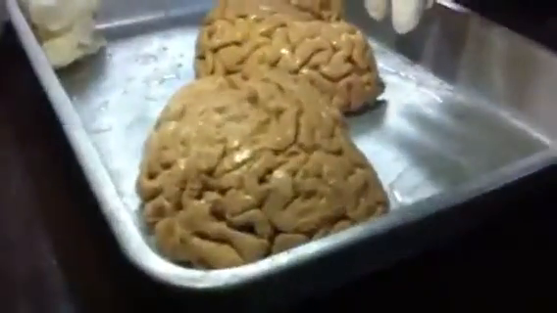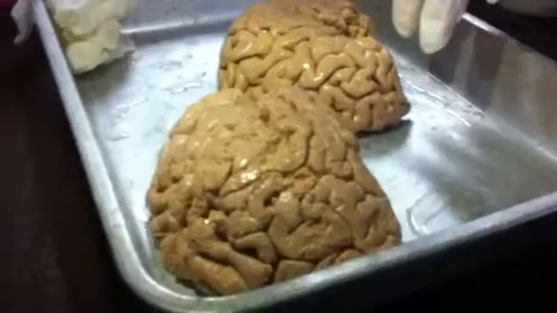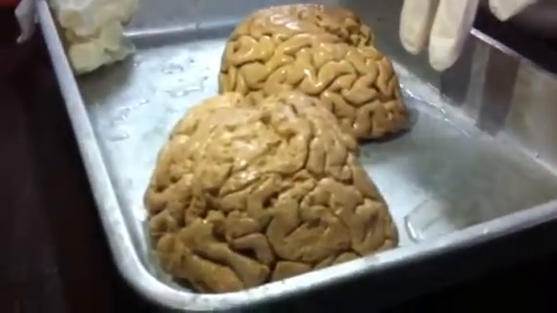Side will be your central sulcus and your lateral fissure, because from there you could work with the upwards and downwards.